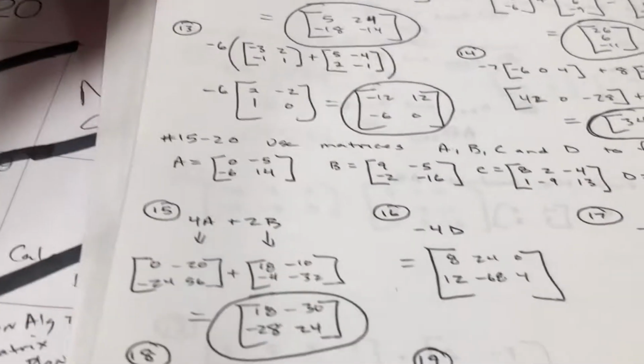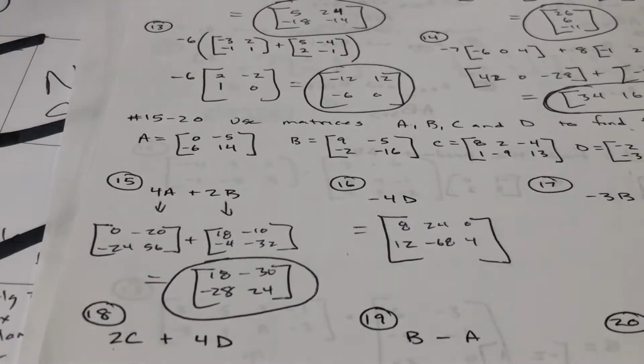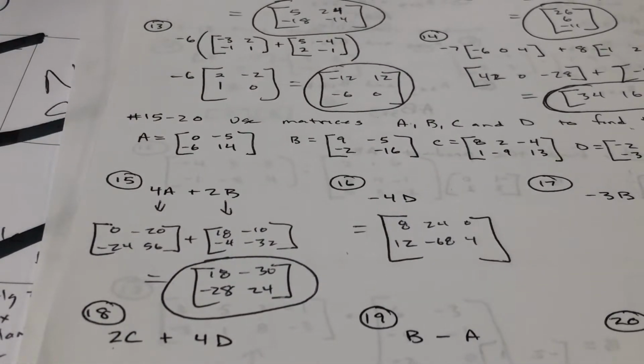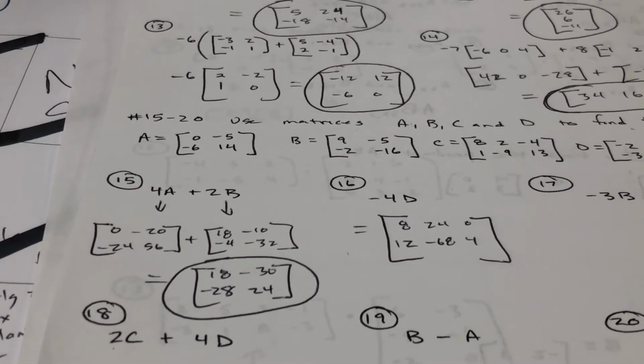Now, looking here at 15 and 16, I took A, multiplied it by 4, took B and doubled it, and then added 2 matrices together. On 16, I just took matrix D and multiplied everything in it by a -4.